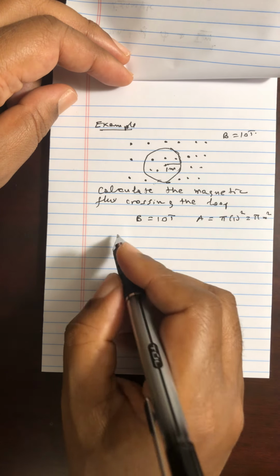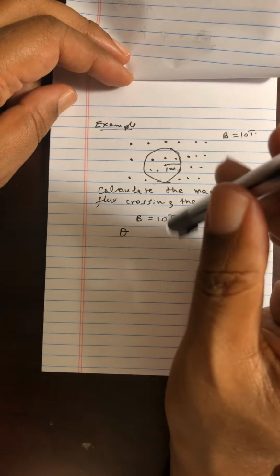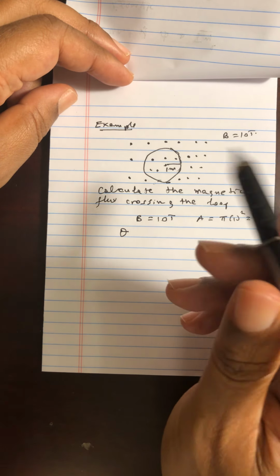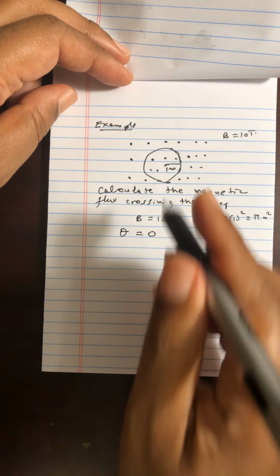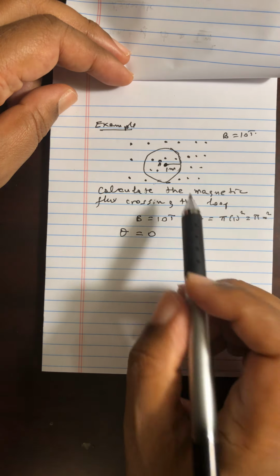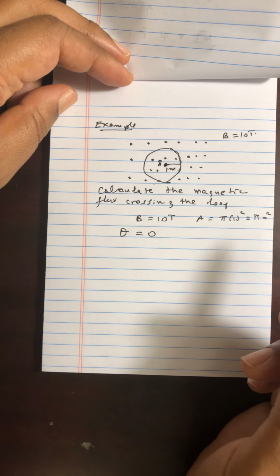Now let's look at the area. The direction of the area is always perpendicularly out. The field is also perpendicularly out. Therefore, they're parallel and the angle is 0. They're both perpendicularly out, so they're parallel. Therefore, the angle is 0.